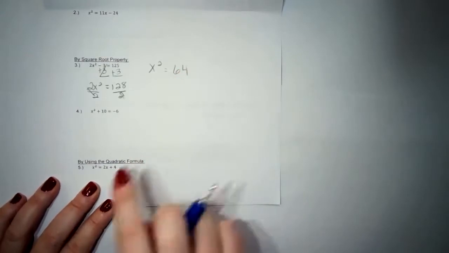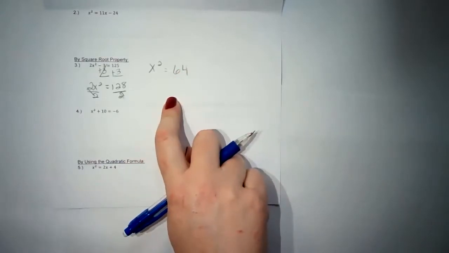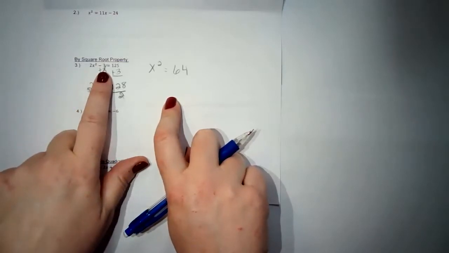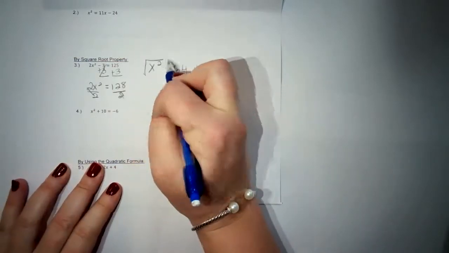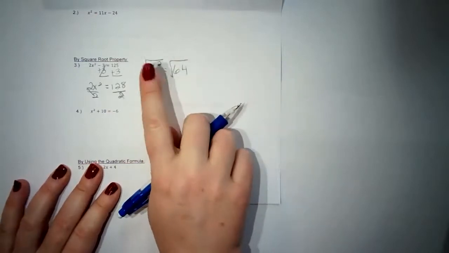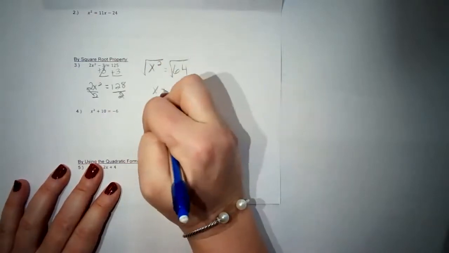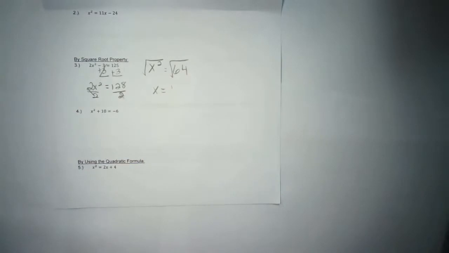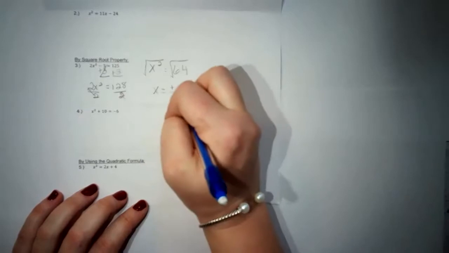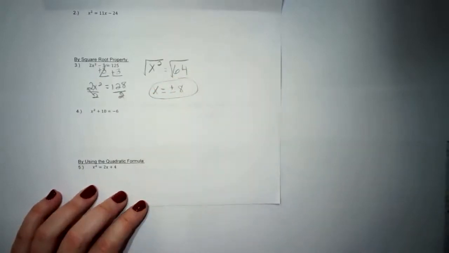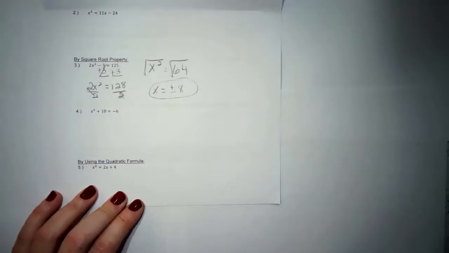Now remember, a lot of students know you take the square root, and they want to tell me the answer is 8. But how many answers should you have? 2. So my answer is not just going to be 8. It's plus or minus 8. When you take the square root of a squared letter, over here on the right, you better have a plus and a minus. And then the square root of 64 is 8. So that should be your answer. You have to be really careful and don't forget that, okay?